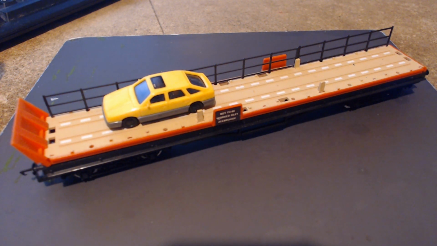A while ago, I bought a Hornby job lot from eBay, and it included this R126 car transporter. Now this one, because it came with the Sierra cars, presumably dates between 1991 and 1996. So it's been around a while, and it's showing its age because it's lost some of its railings, and it's lost one of its loading ramps.